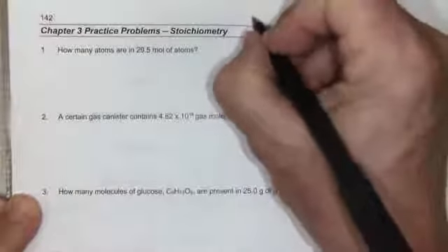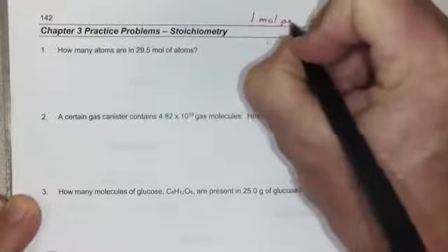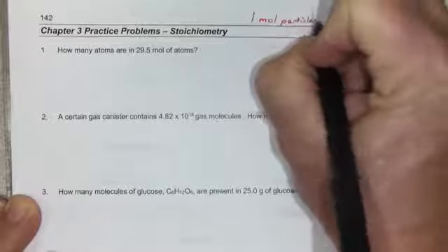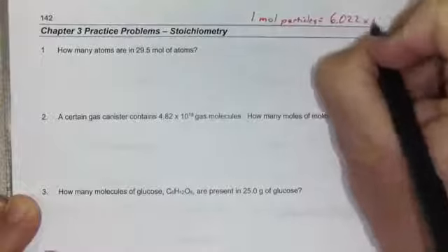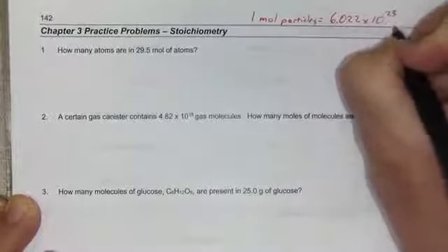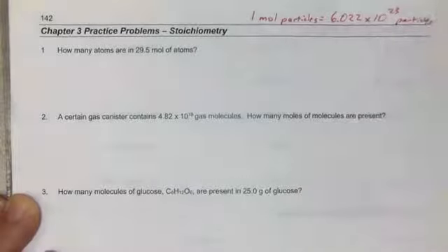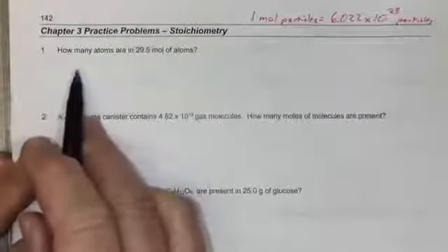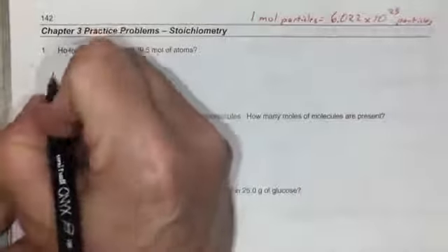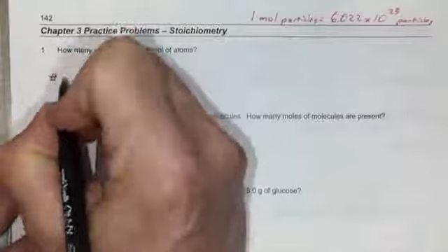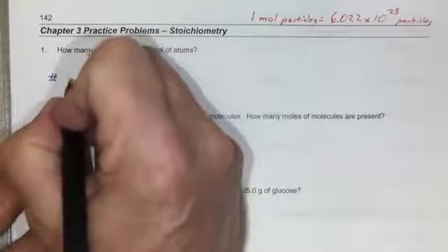The first use of mole is that it is a number word, and 1 mole of particles is equal to Avogadro's number of particles, which is 6.022 times 10 to the 23rd particles. That's an equality, and we can use it as a conversion factor in dimensional analysis. So the 3 steps for dimensional analysis. Number 1, write down what you want to know. I want to know the number of atoms.